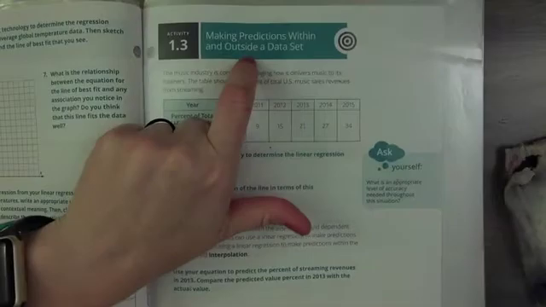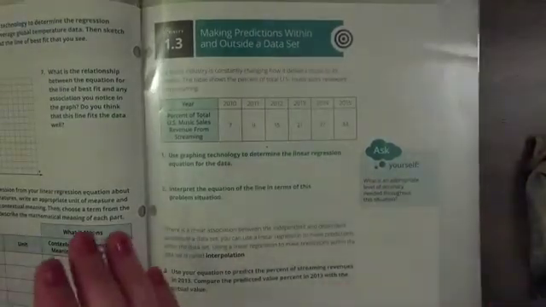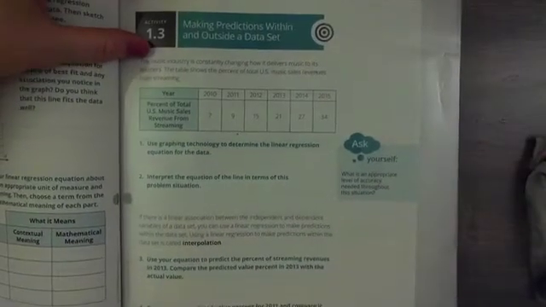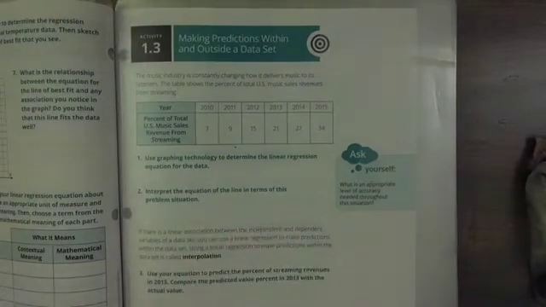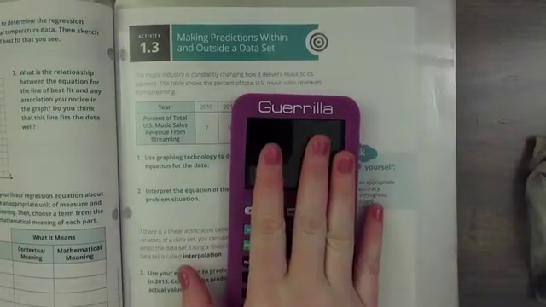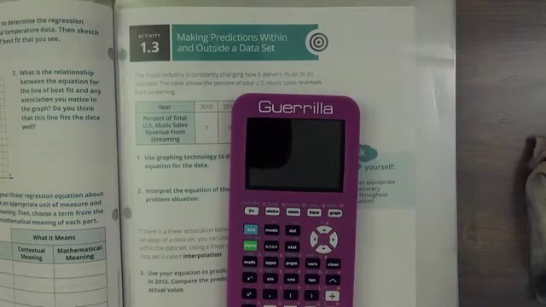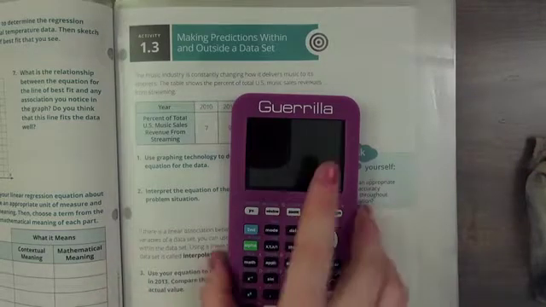Okay, this is 1.3, making predictions within and outside of a data set. I know we did a little bit after this, in the next lesson, but I'm going to go back because I wanted to do those things separately. So, making predictions within and outside a data set. This is page M1-175. You will need a graphing calculator, whether that be a handheld one or the one on the computer. Remember to go into the important files and links and open the link to a calculator.